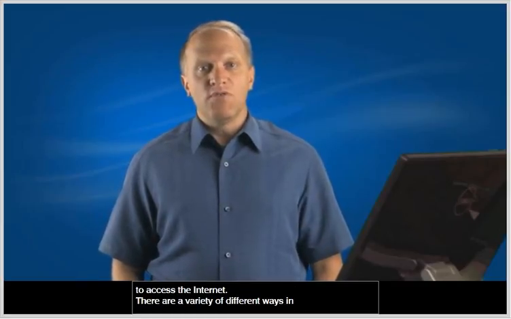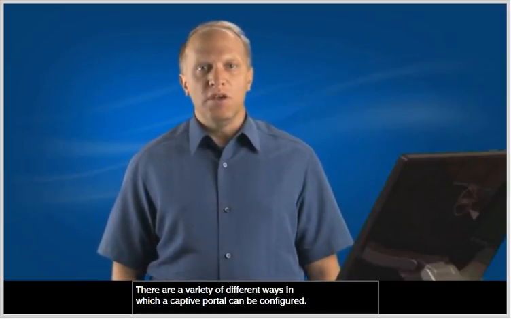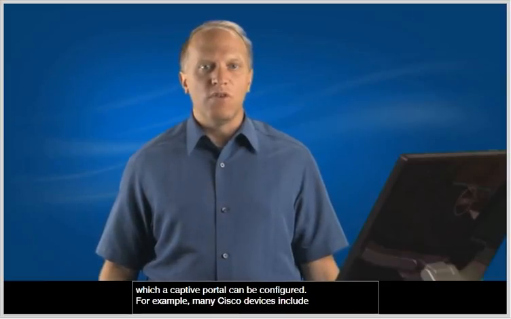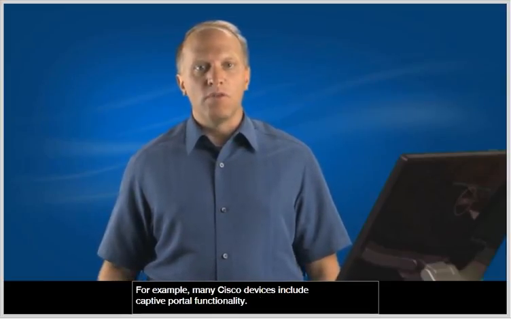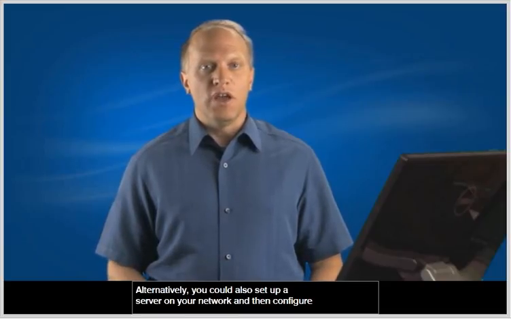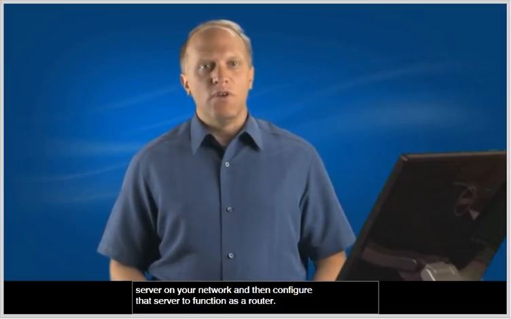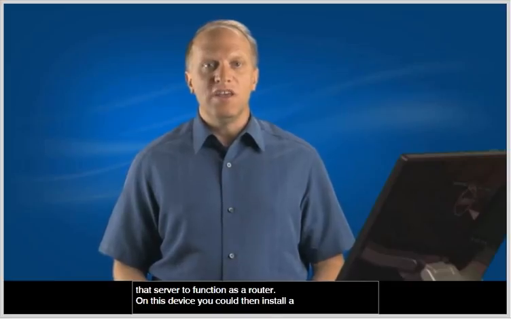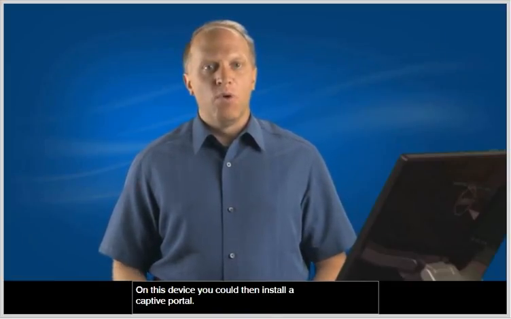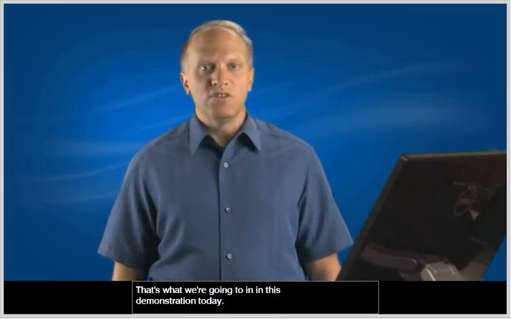Now, there are a variety of different ways in which a captive portal can be configured. For example, many Cisco devices include captive portal functionality. Alternatively, you could also set up a server on your network and then configure that server to function as a router. And on this device, you could then install a captive portal. And that's what we're going to do in this demonstration today.